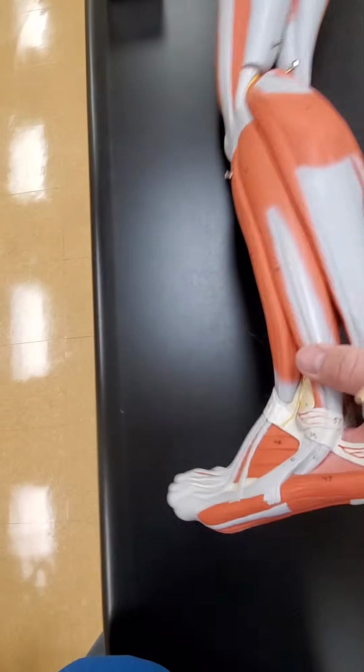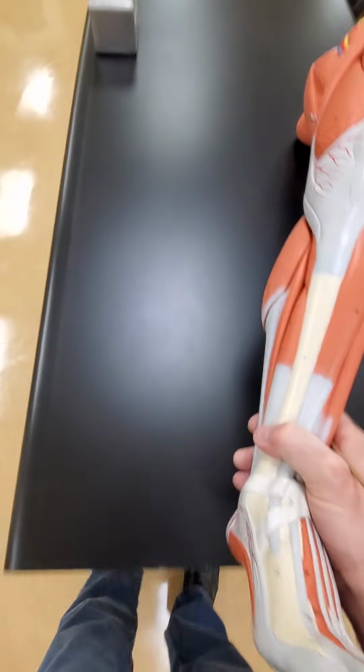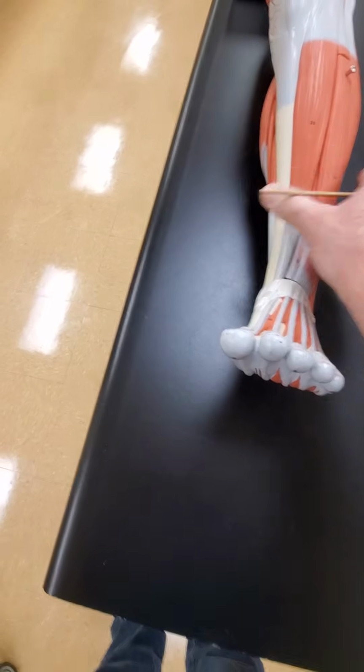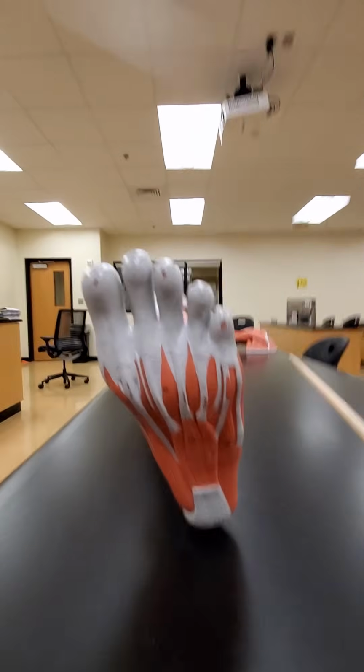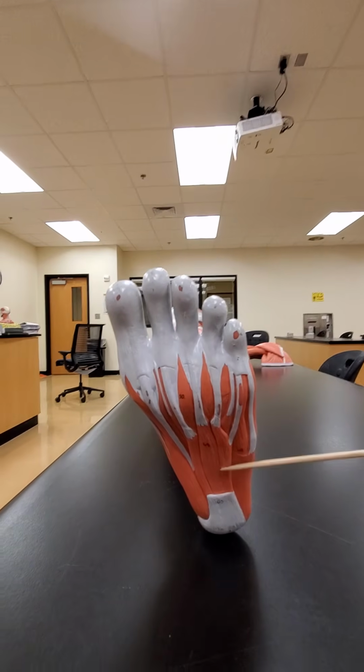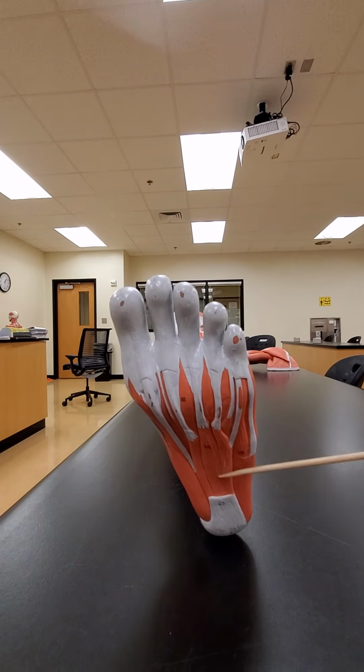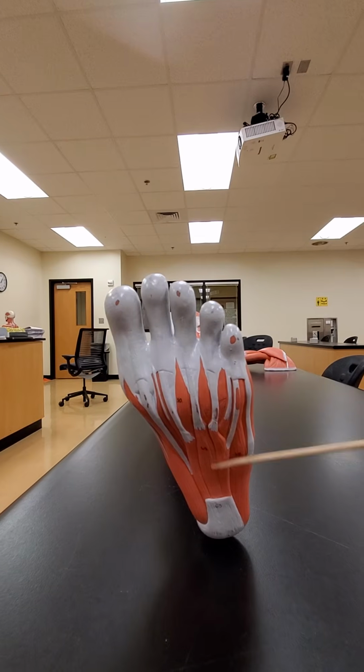Finally, I'm going to go to the sole of the foot. And I've got to do this from a weird angle. I'm sorry, but I just can't help but do it the way that I can. On the sole of the foot, there's a muscle that runs here and flexes the toes. That muscle is called the Flexor Digitorum.